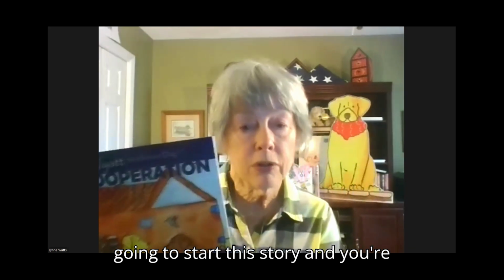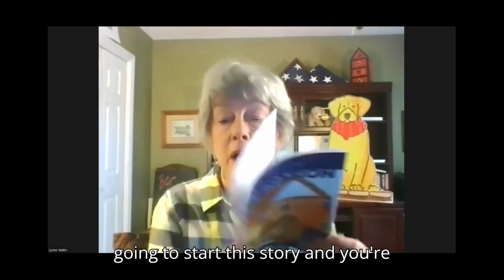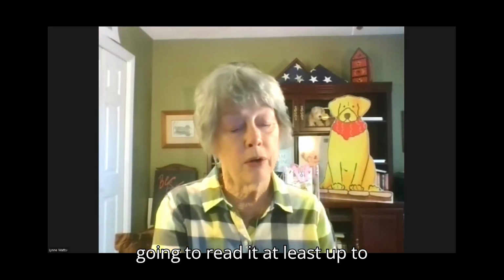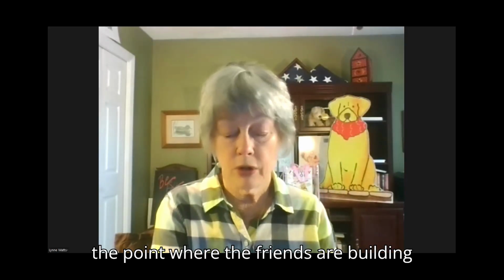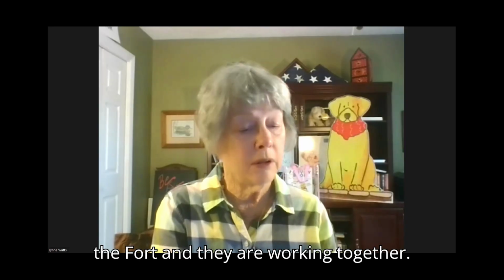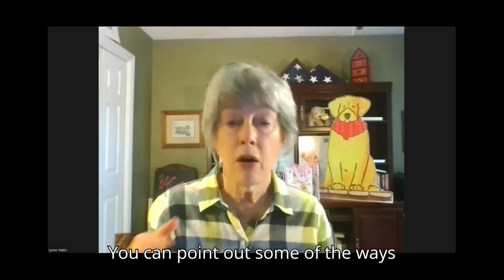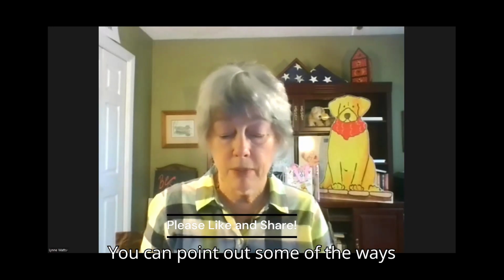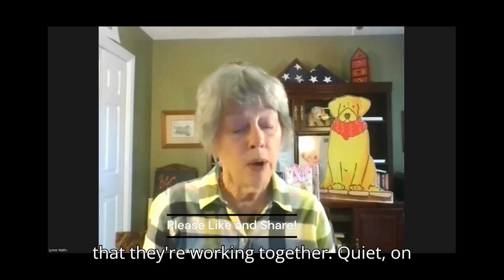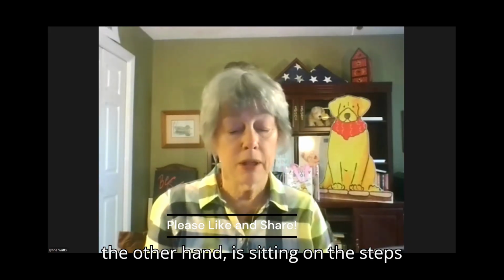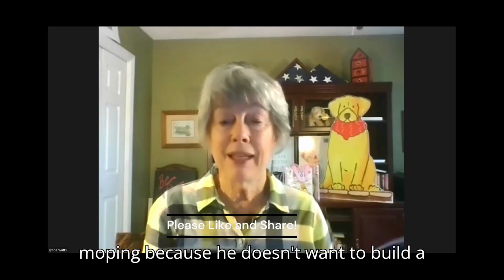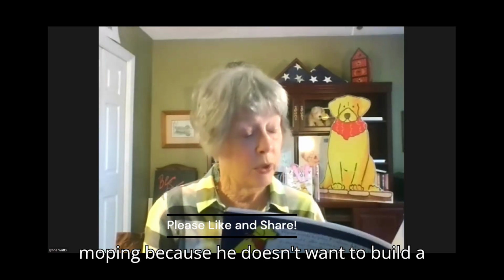Then, of course, you're going to start the story and you're going to read it at least up to the point where the friends are building the fort, and they are working together. You can point out some of the ways that they're working together. Wyeth, on the other hand, is sitting on the steps moping because he doesn't want to build a fort.